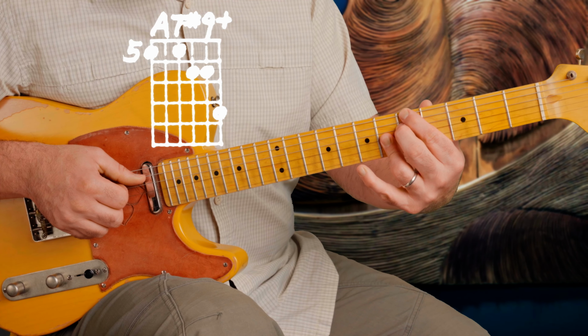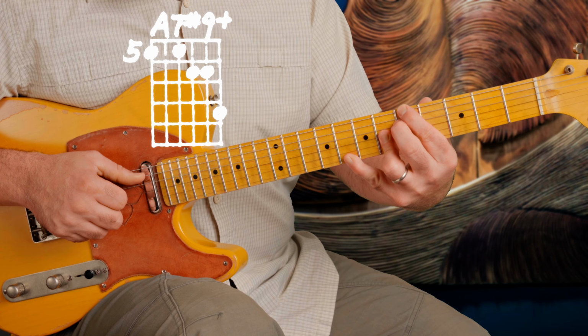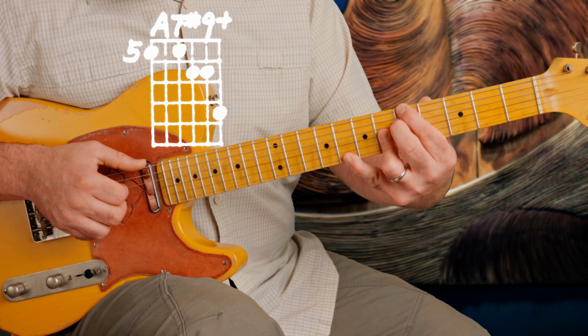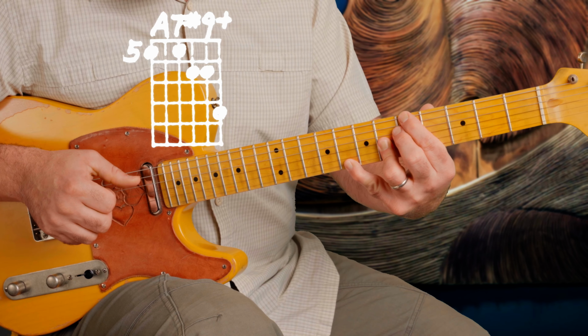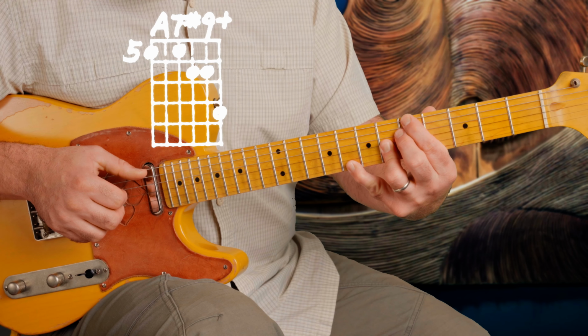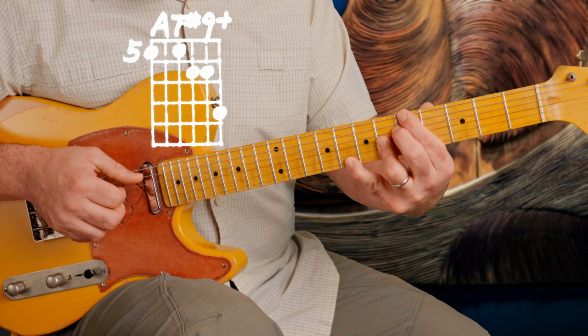Then we have the A7 sharp 9 with the augmented 5th, which is the root, flat 7, 3, sharp 5, and then the sharp 9. Sharp 9, sharp 5. A7 sharp 9 augmented.